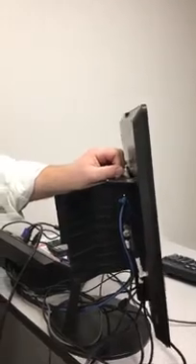I know it's kind of hard to see here, because Lou's standing completely in front of it. But on the back, if you take a look in here, you'll see what looks like a little headphone jack. On most other PCs on the market, it'll be labeled with a little green color.